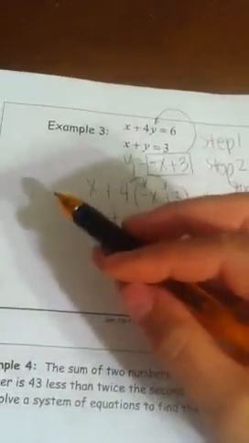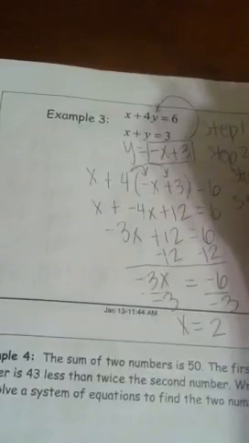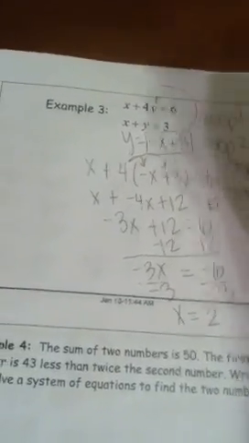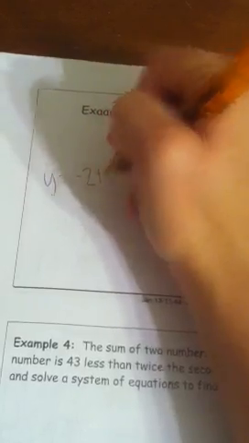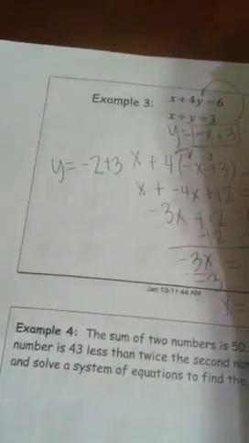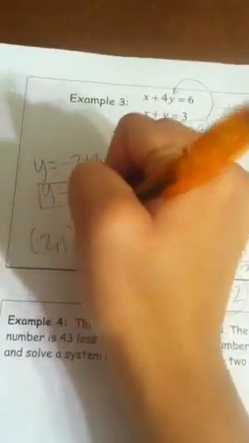I got to go back to the top over here. I'm running out of room. But now that we know what x is, we've done step 3, so now step 4 is plugging this back into the equation to find y. So y equals -x plus 3, which is -2 plus 3, so we have y equals 1. So our solution is 2, 1.